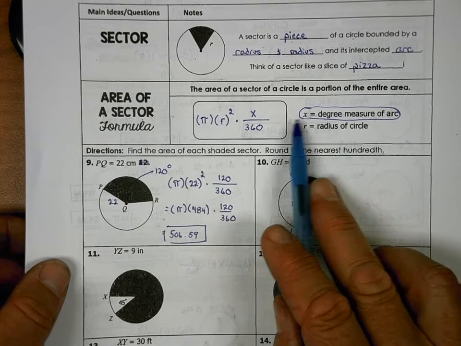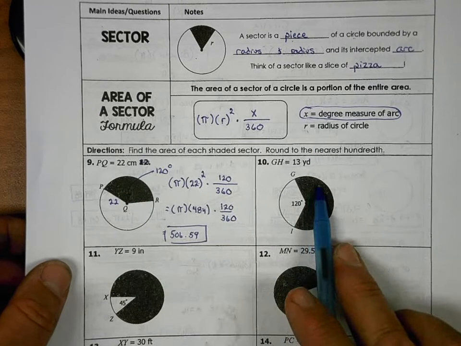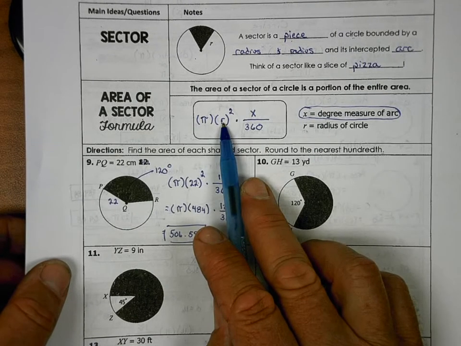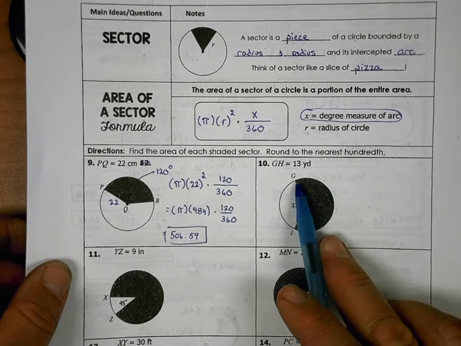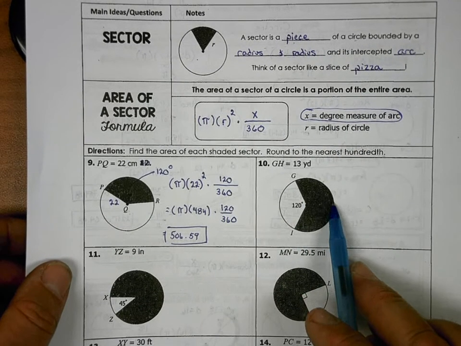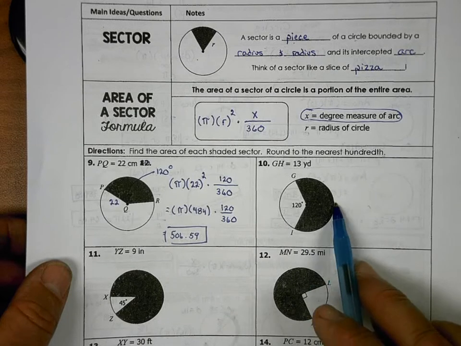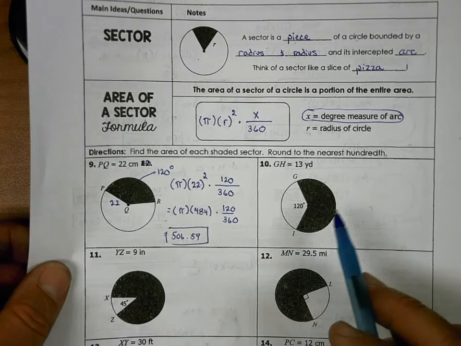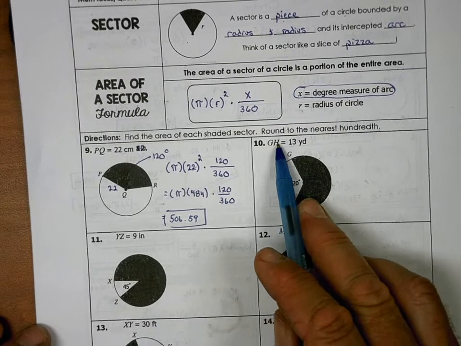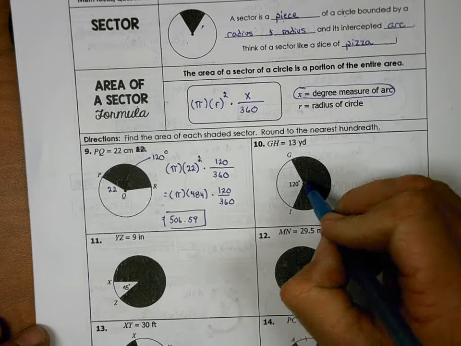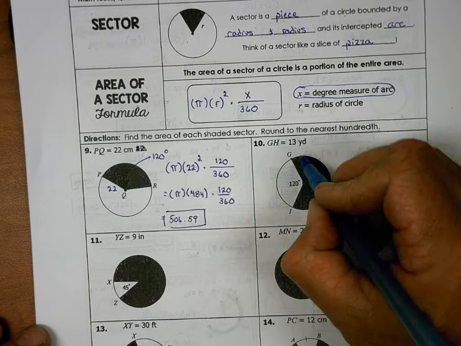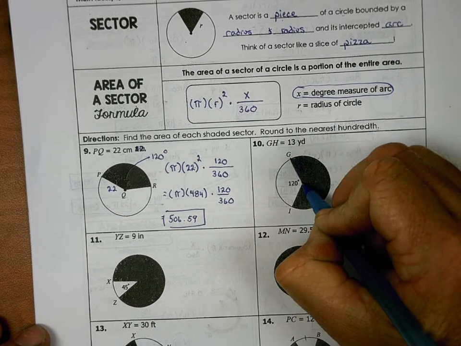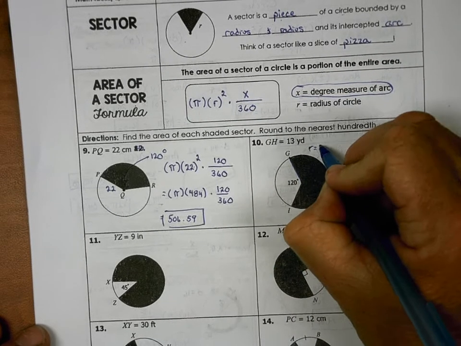So there's two things you need to know to find the area of the sector. You need to know r, the radius, and then you need to know the degree measure of the arc. You want to figure out how many degrees is the slice of the pizza, the arc that you have. Okay, so let's look at number 10. G to H is 13. Now you can't see H. H is right there. So here's G, there's H right there. That's a radius. So we know that the radius is 13.